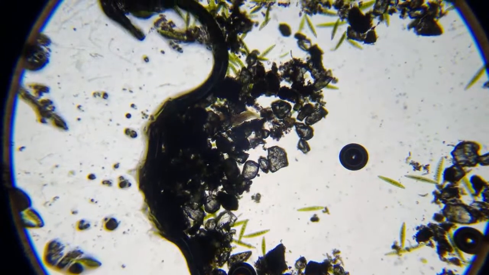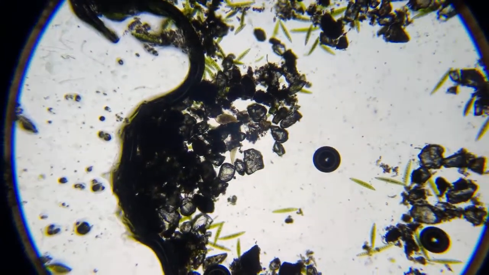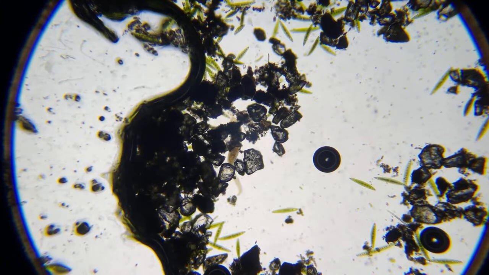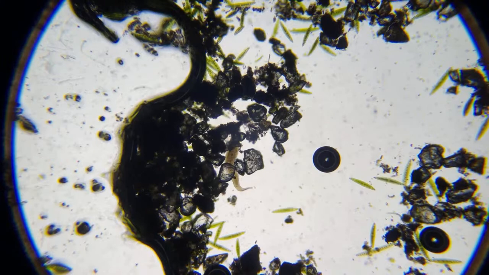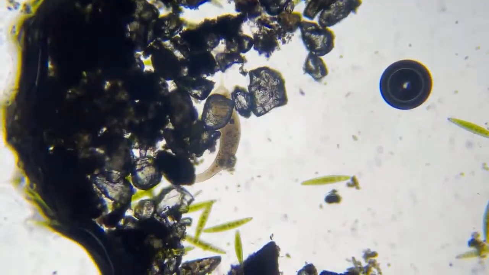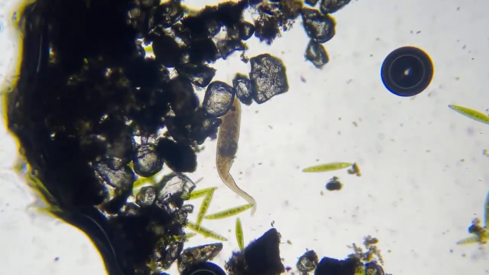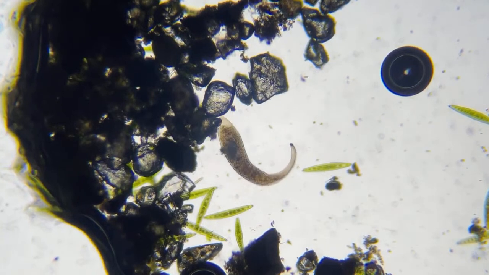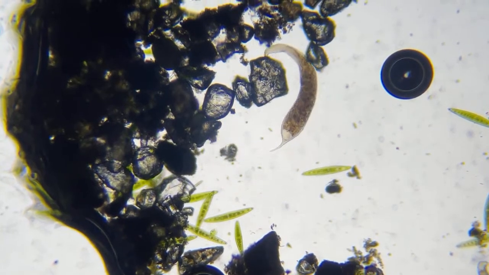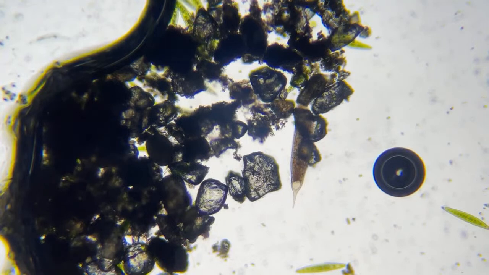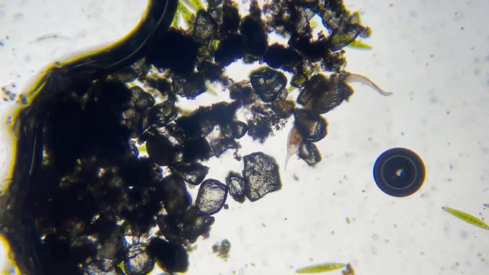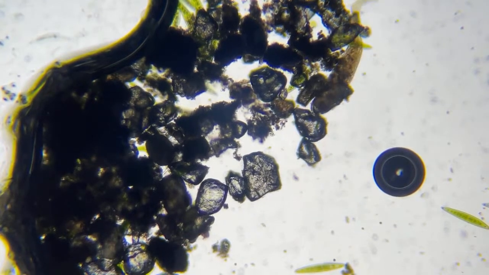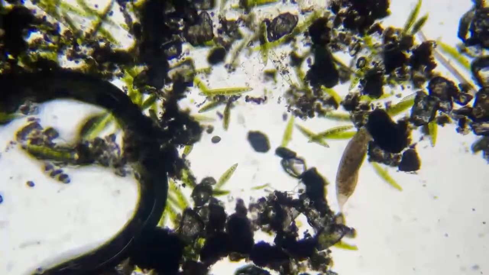Where did he go? There he is. Yeah, at least from the settings that I have on my computer, it's much, much clearer.